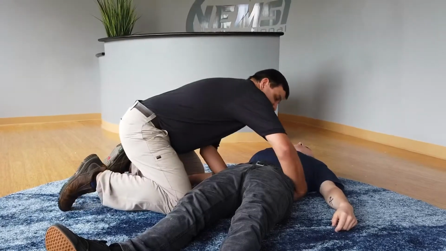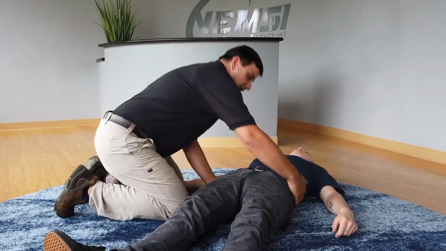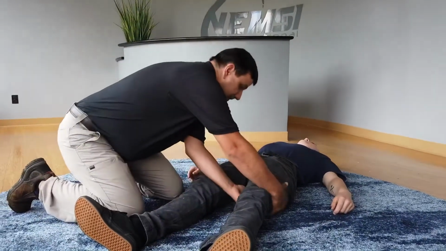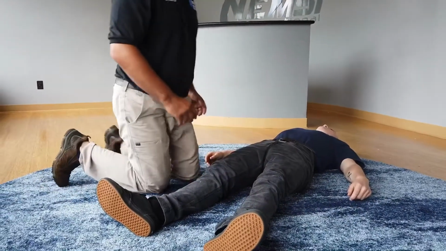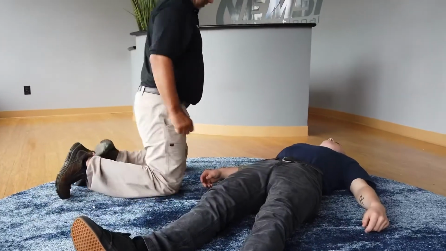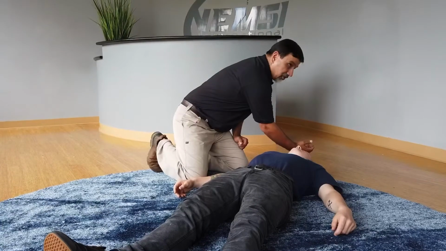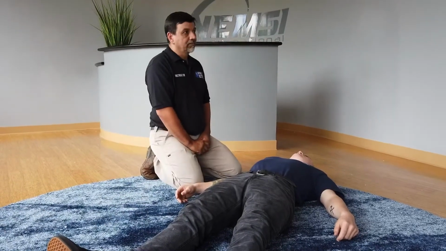Looking at my gloved hands every time I bring them out to make sure that there's no blood. Checking the whole body. Do we have any blood? You find no signs of gross hemorrhage. Oh, that's great. Now I want to peel back my hand and check for skin temperature and condition. He is cool to touch.